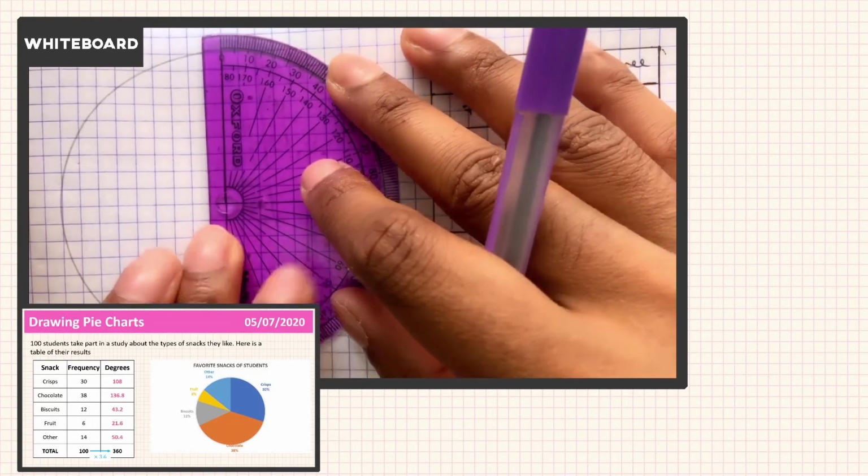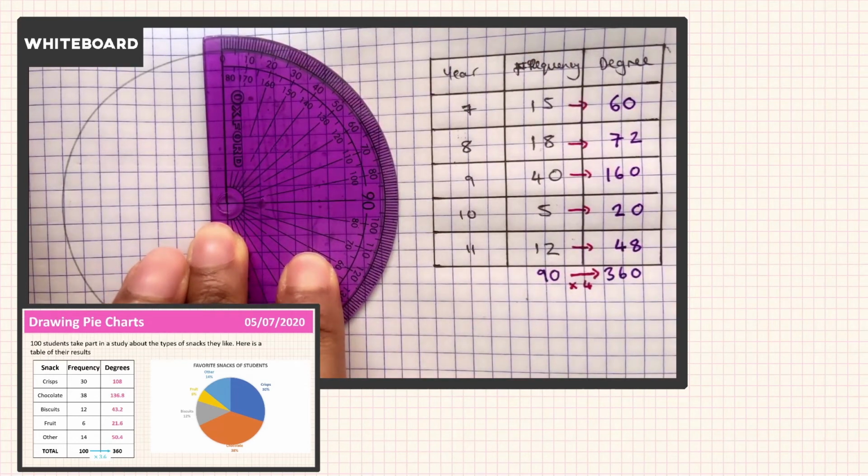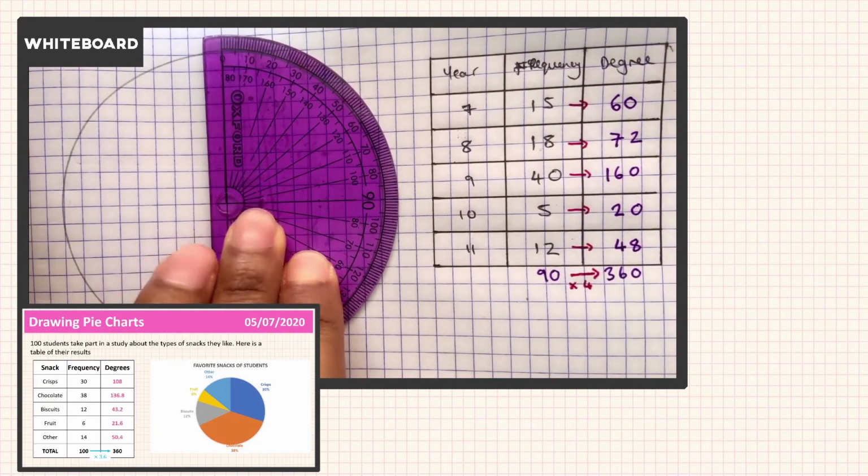If you are struggling with this and you're not quite sure what to do, I suggest you go and watch our video on measuring angles. That will be really helpful.